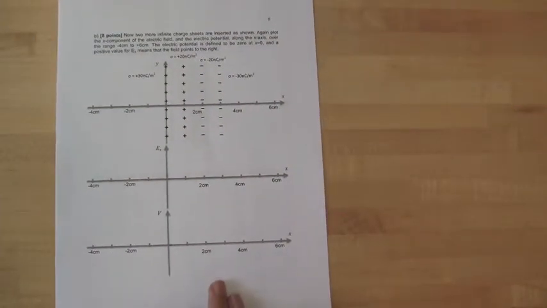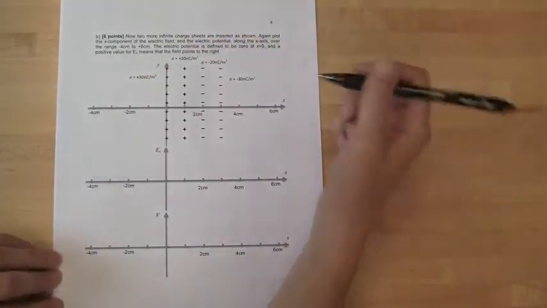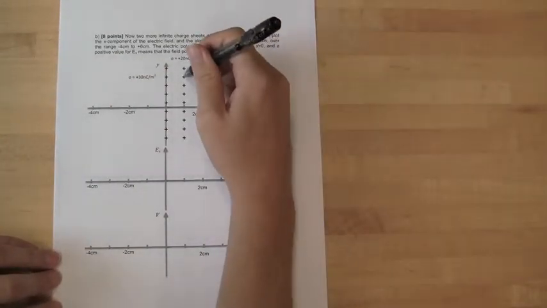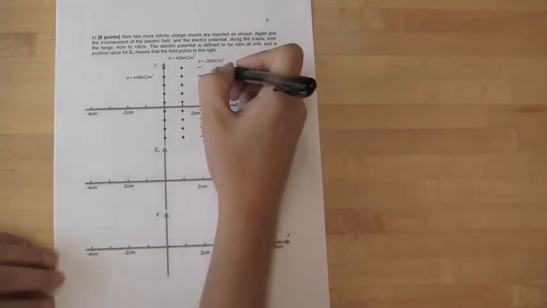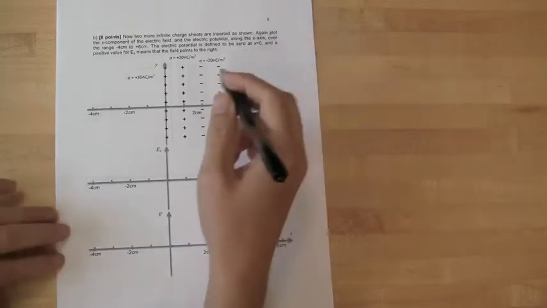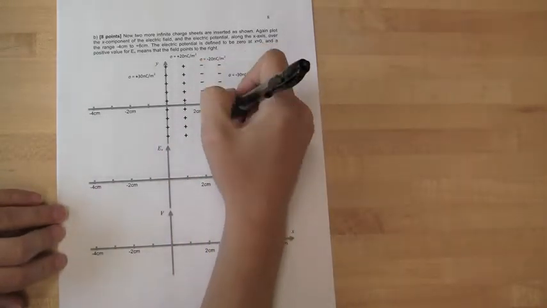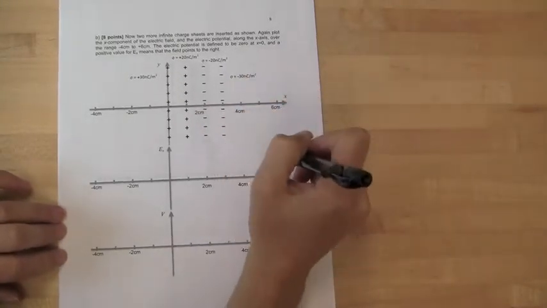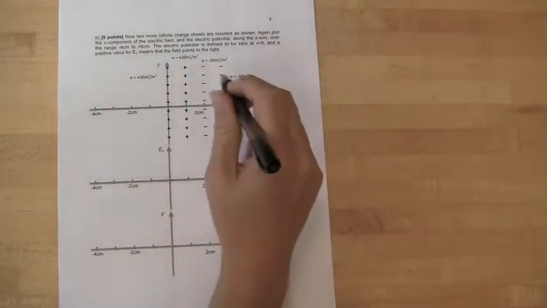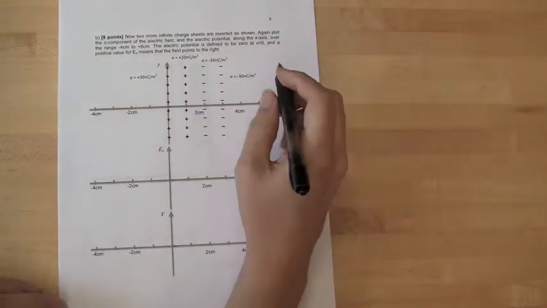Okay, so the next two parts of this problem are pretty similar. But now what you do is you add some more plates. So what that means is that you can just take your answer from the previous section, where you had this constant electric field between the two plates, and add a new electric field due to these plates to it. So this is the superposition idea, where the total field is just the field due to all of the individual charges added up.